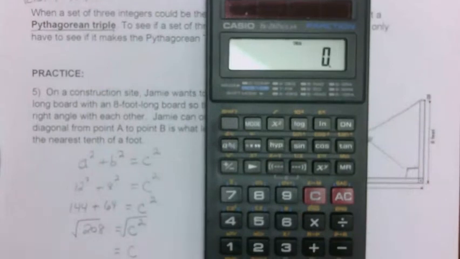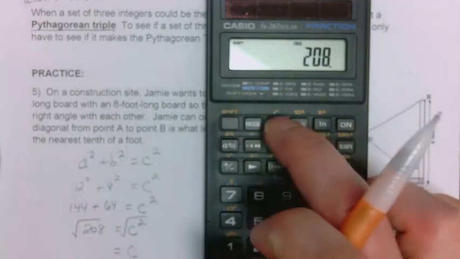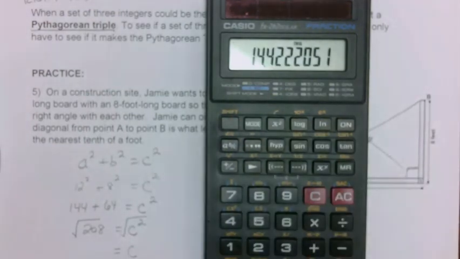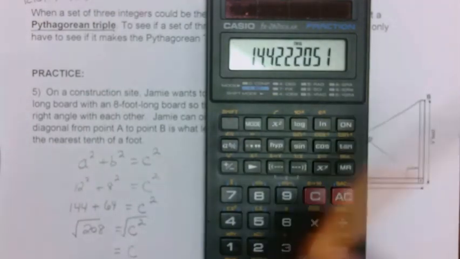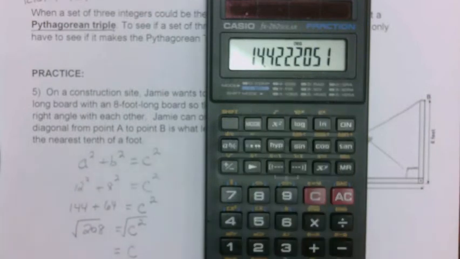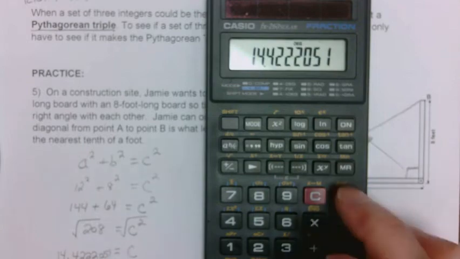All right, so for my calculator here, 208, and then I have to hit the square root symbol. This is a little different than the calculator that I normally use, but that's the number that you should get when you type in the square root of 208 on your calculator. So I would get 14.4222051. That's the value of c.